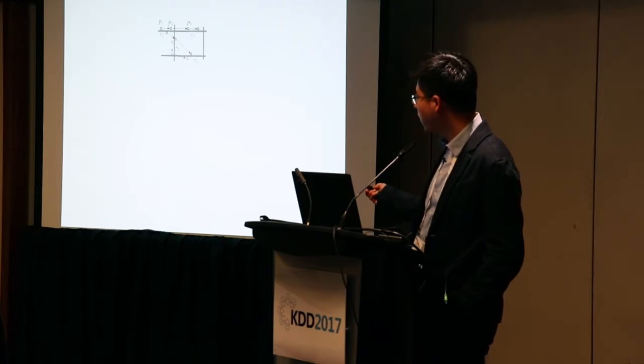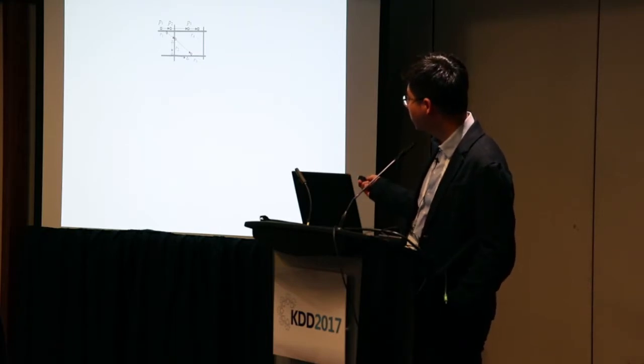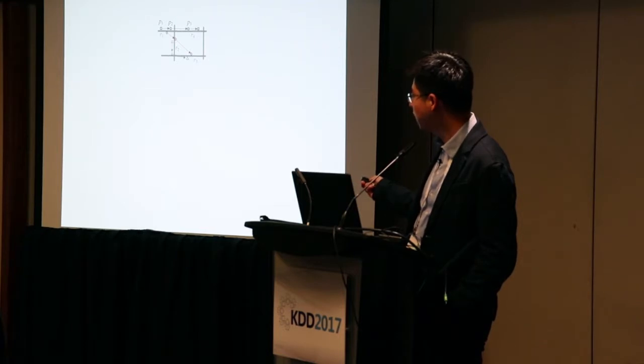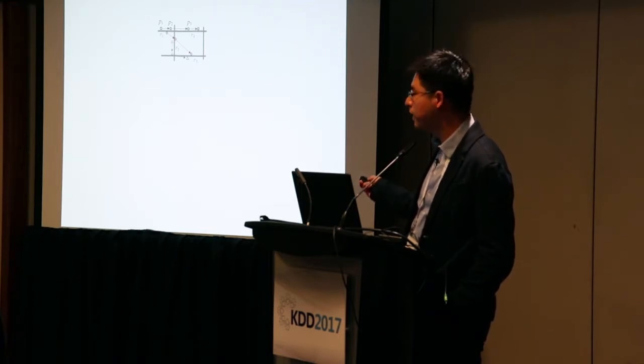This is a road network with some trajectories received recently. If we have a trajectory generated on the road segment, we can easily calculate the travel speed of the road segment. We can calculate the distance between two consecutive points. We then divide it by this time interval. We can derive the travel speed, right?